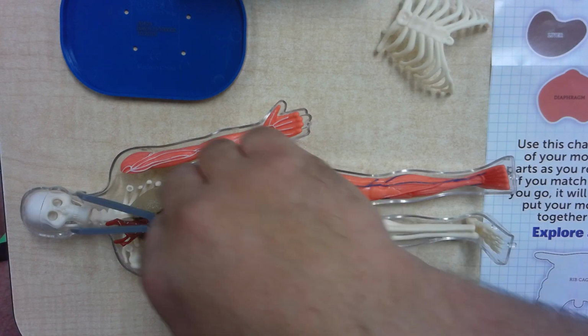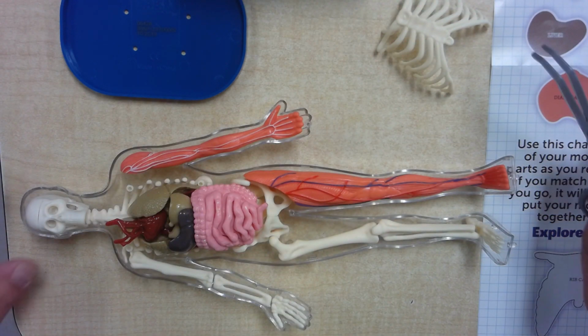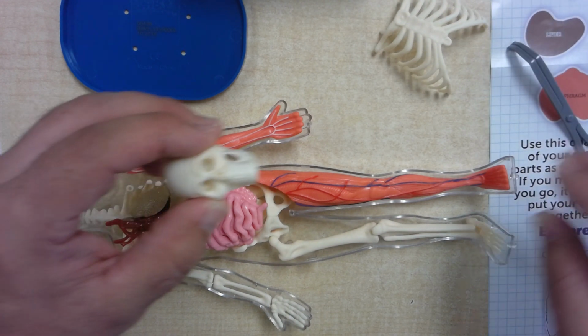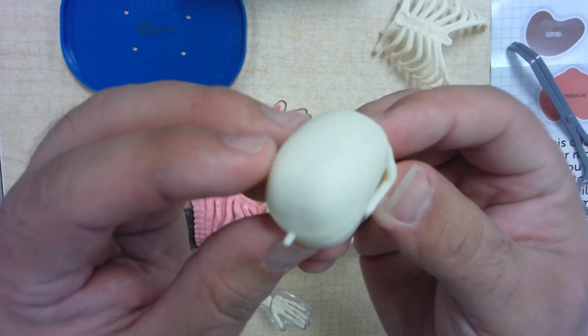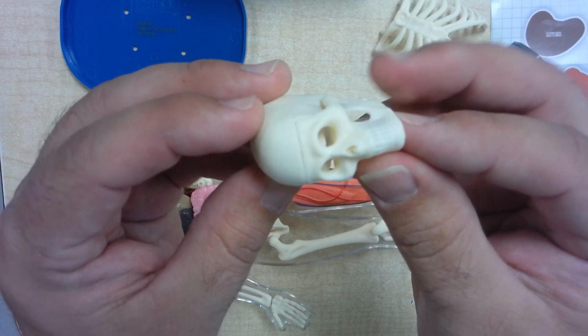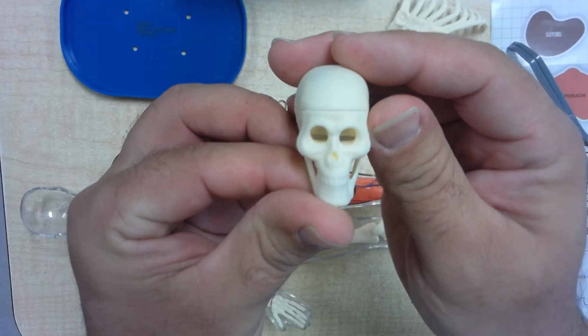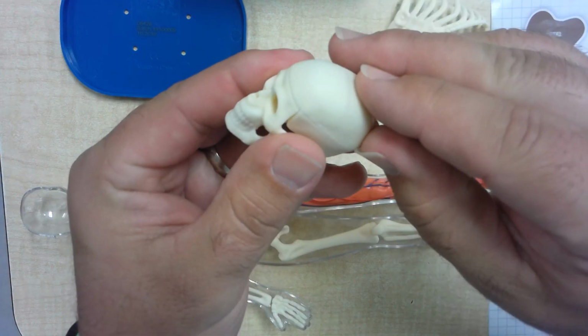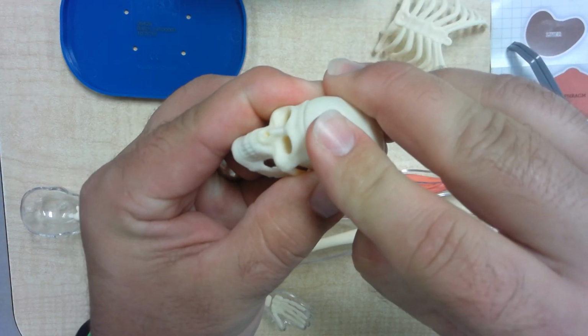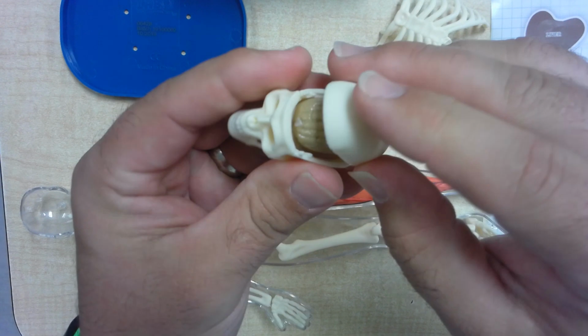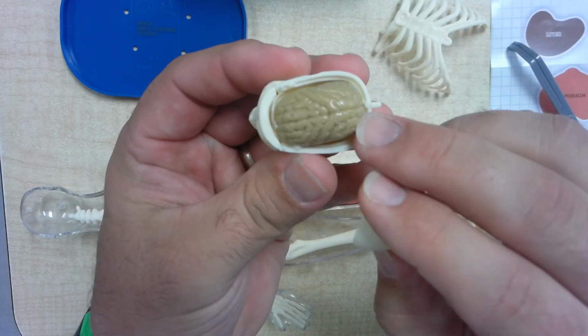We look at Fred's skull here. We can see that his skull is solid, except for the eye sockets and the teeth. Now, if I were to remove the top part of Fred's skull, it exposes the brain. The brain is very delicate.